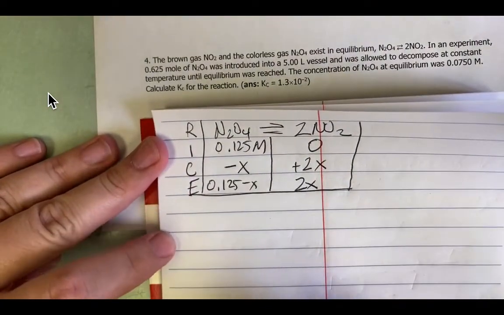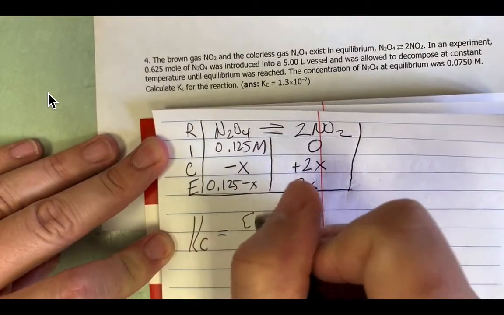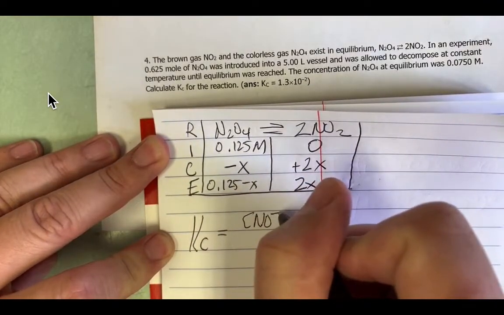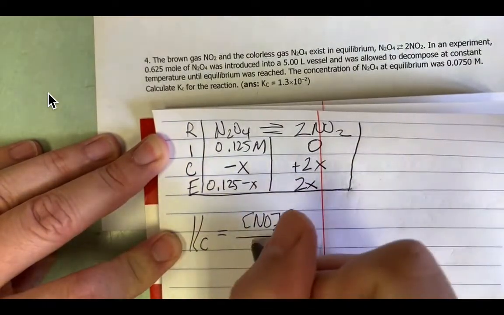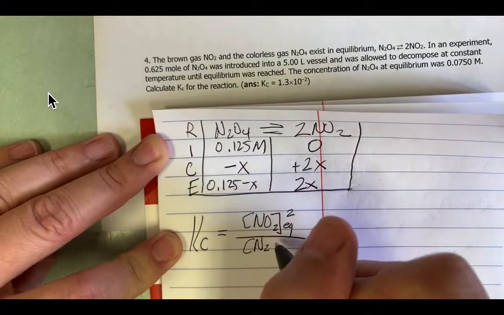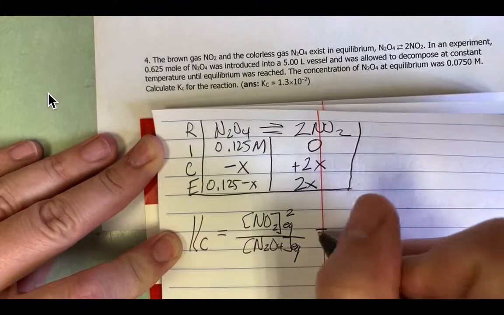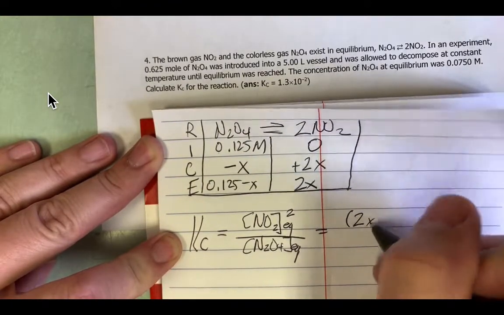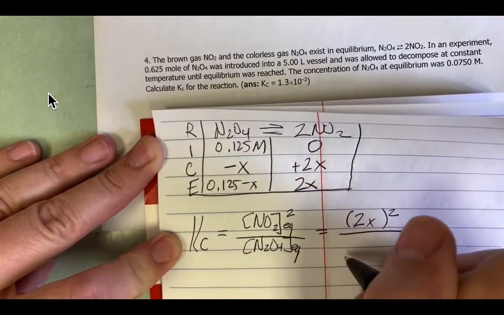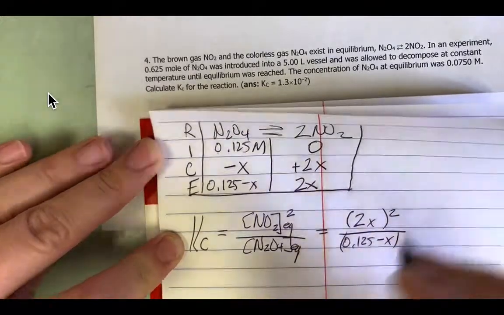Okay, so let's write our Kc expression now. Kc is equal to NO2 at equilibrium squared over concentration of N2O4 at equilibrium. And now we have an algebraic expression to put in for each of these. Up here on the top, it's 2x squared, and then there on the bottom, it's 0.125 minus x.